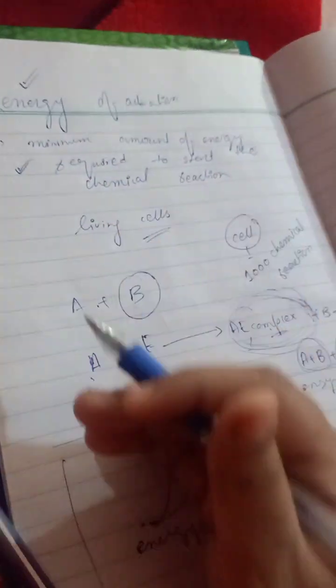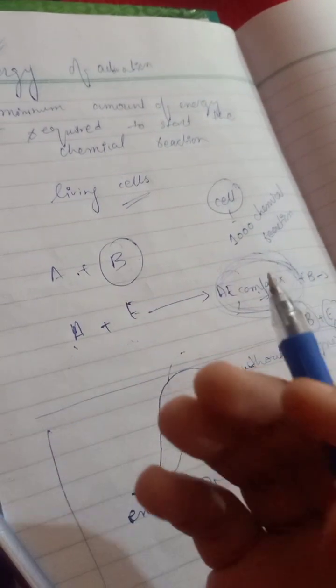In the next video we'll discuss the factors affecting the rate of enzyme action.